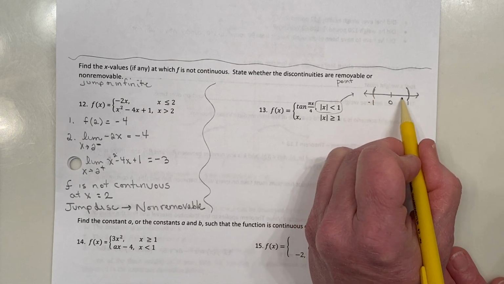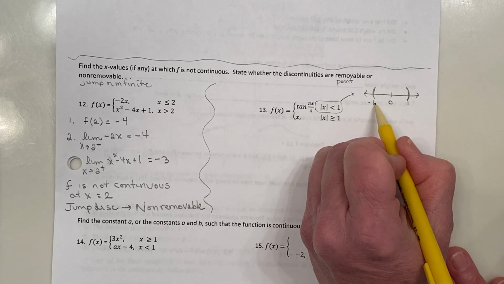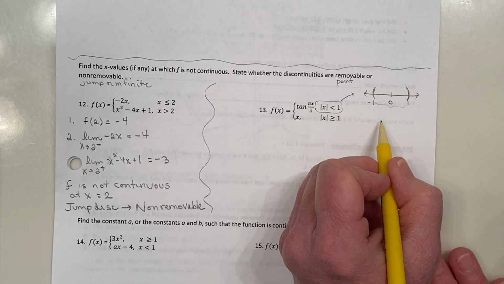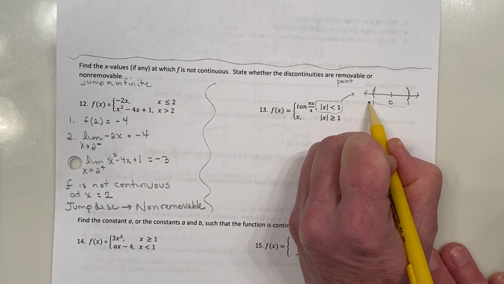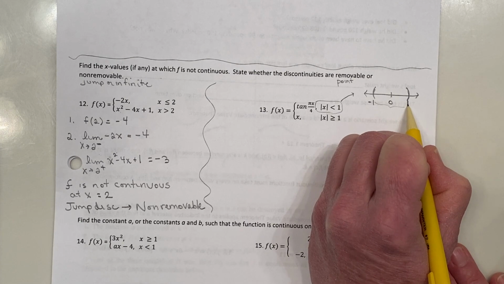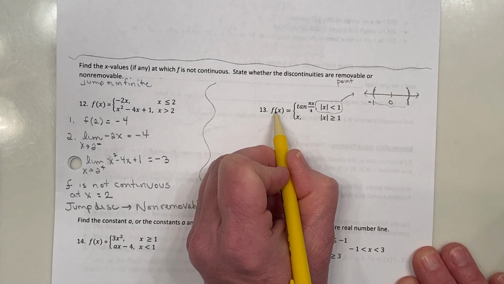Well, that tangent graph is going to be continuous anywhere in this select interval of x's. So really, we're probably just going to want to investigate what's happening at x equals -1 and x equals 1. So let's drop down to the second piece.